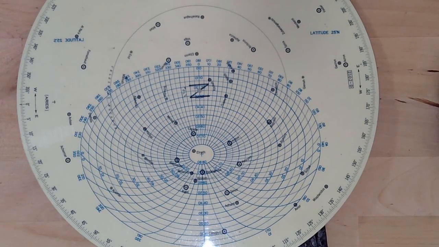Where can you get a Starfinder? I think anywhere you can get like Weems and Plath stuff. I use Maryland Nautical for a lot of my supplies, or Starpath School of Navigation out on the West Coast.